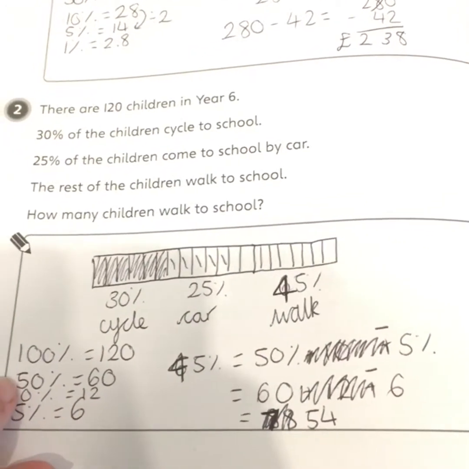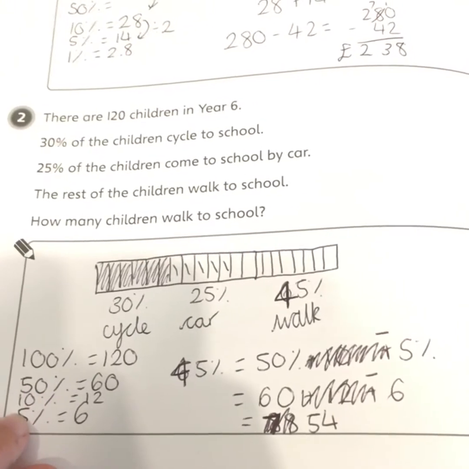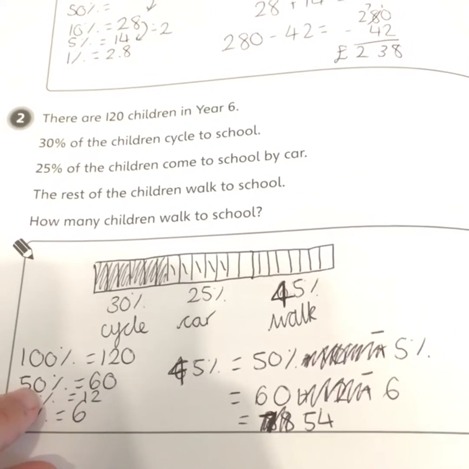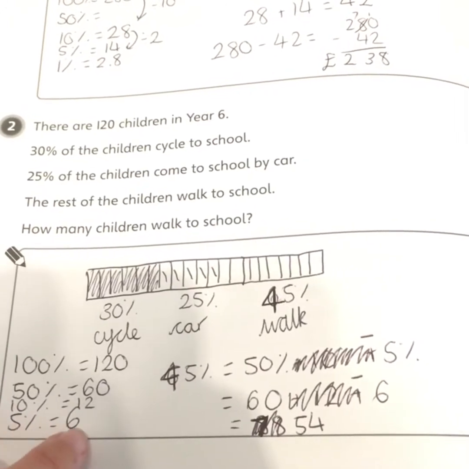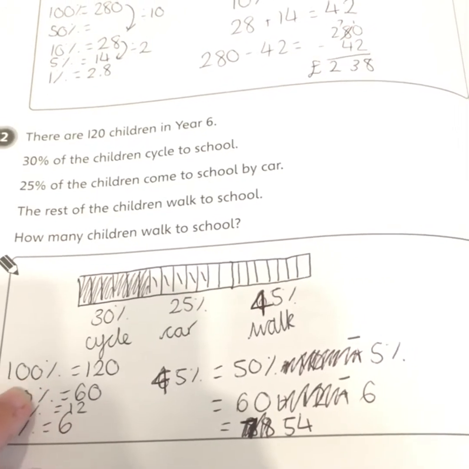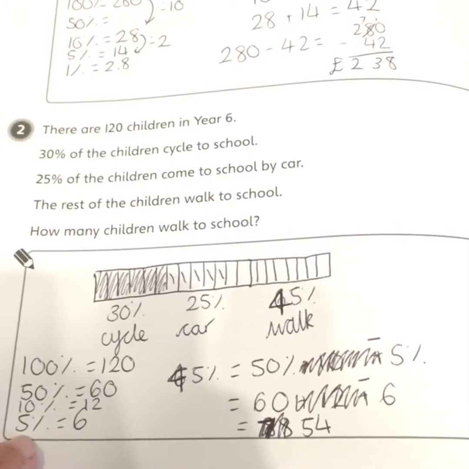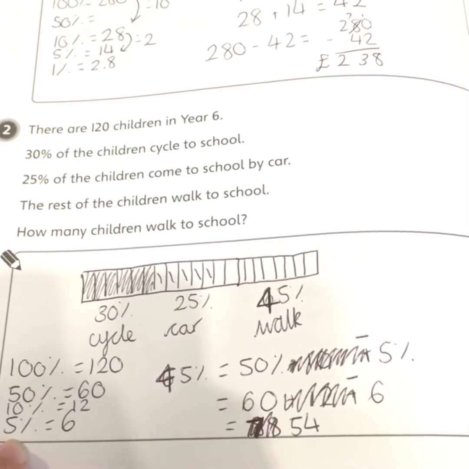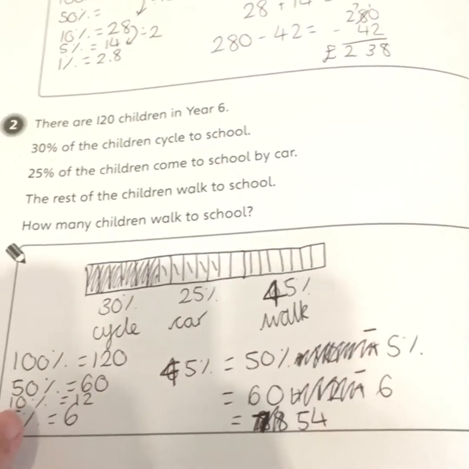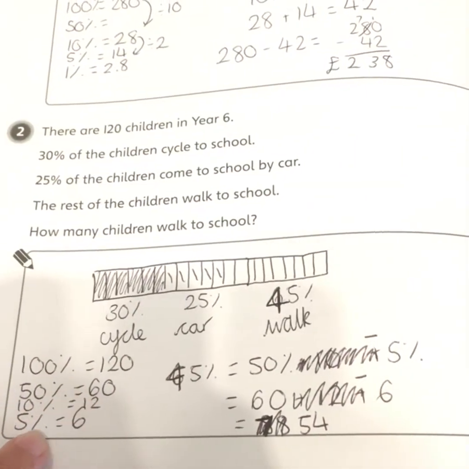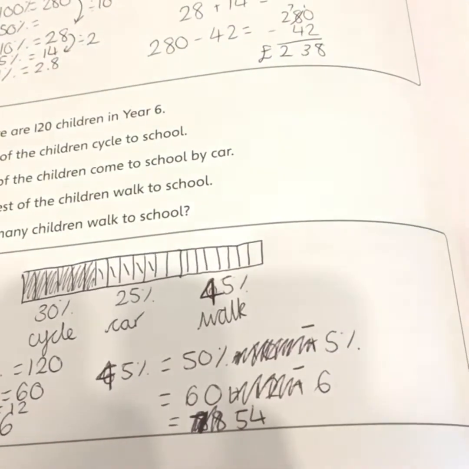So to do this, I worked out 50%. I worked out 5%, which you can either divide 50% by 5, or you can divide 10% by 2 to work out 5%, or divide 100% by 20. Any of those would work. So to do 45%, I did 50%, take away 5%. 50% was 60, take away 5%, which was 6, and my answer should be 54.